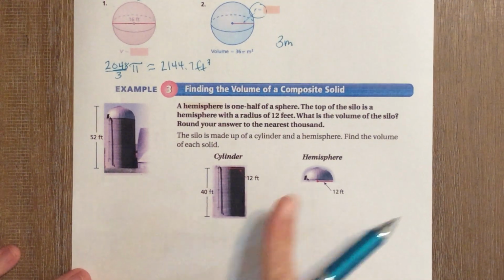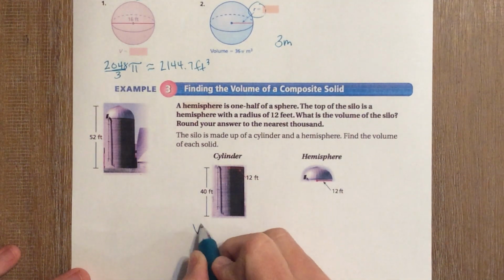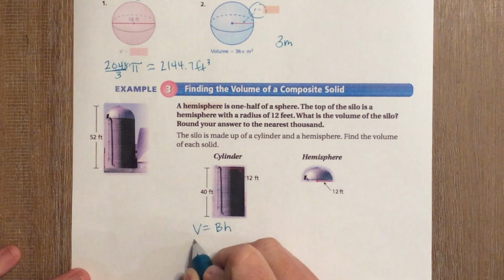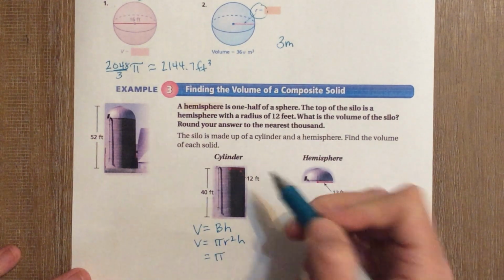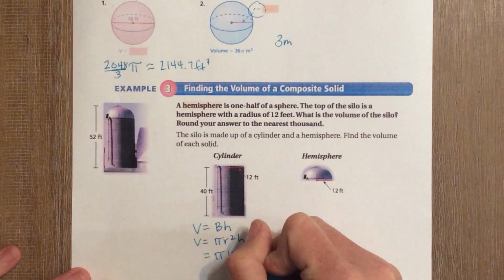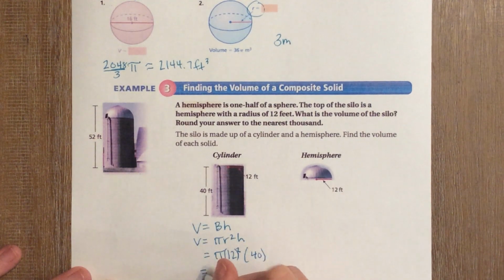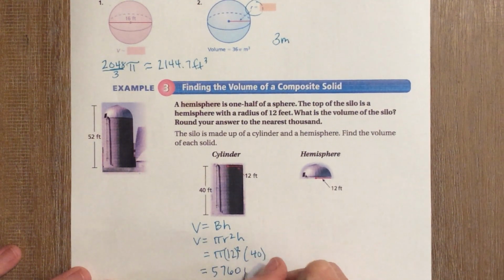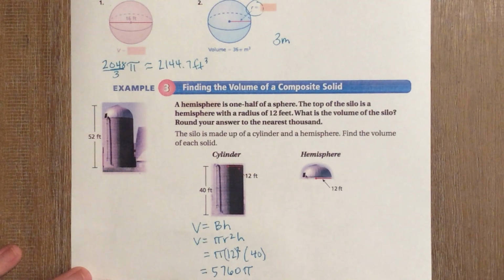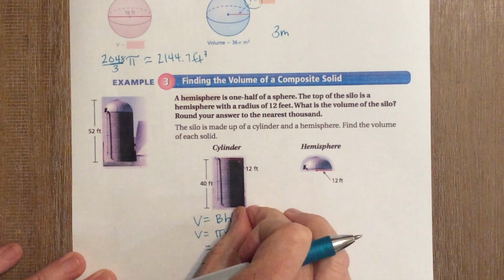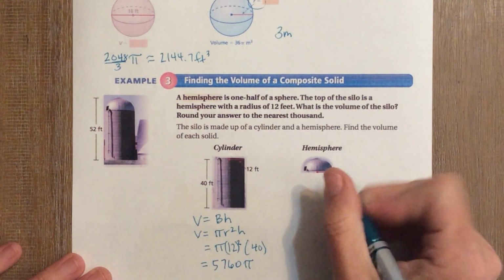Well, this is a cylinder, which is what we just did yesterday, or Monday. So this is volume equals base times height. Volume equals pi r squared times height. Pi, the radius is 12, so 12 squared. The height is 40. So this is equal to 5,760 pi, right? 12 squared is 144 times 40 gives you this. So this is the volume of the cylinder, and I'm just going to leave it like that in terms of pi because I do have to add these two together, and it's a lot easier to add together if they're in terms of pi.